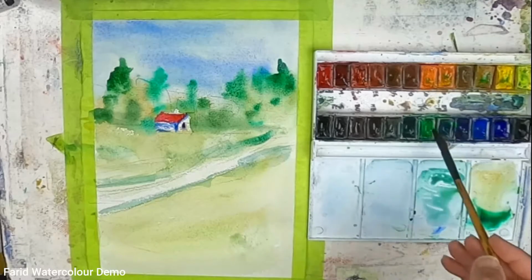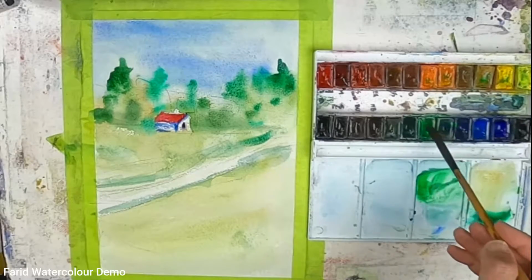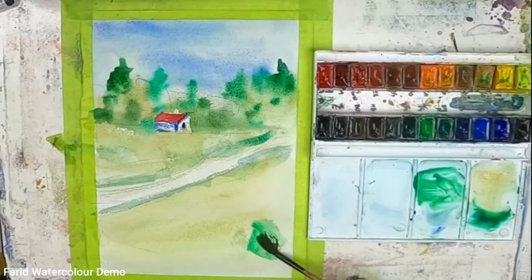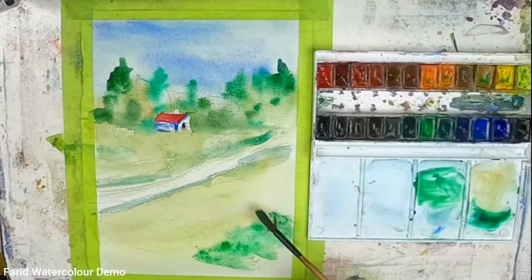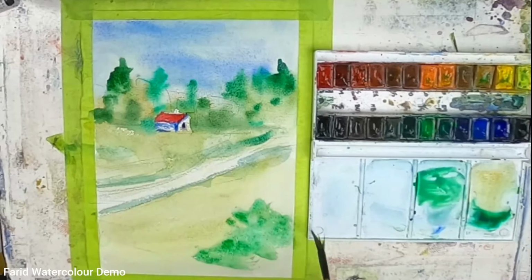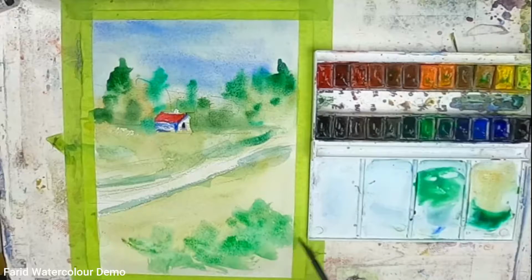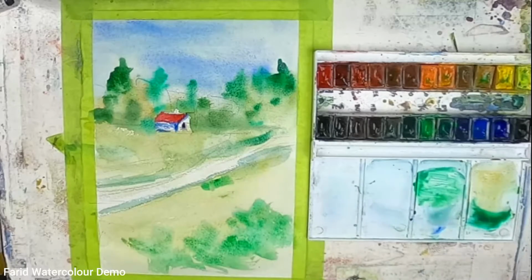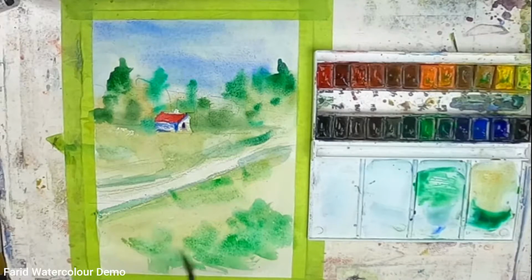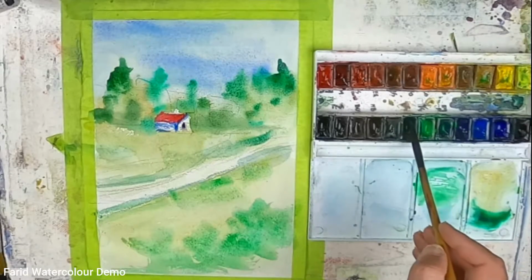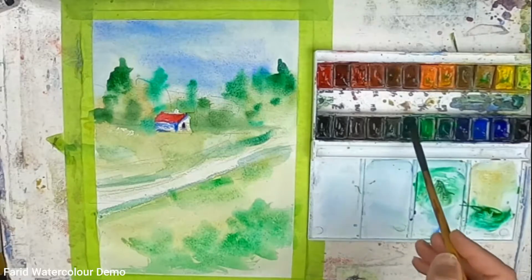And in this part, I want to add dark greens, because that's a very white and light space, so I'm thinking to maybe add some shadows here, so at least maybe I can add some dark green.